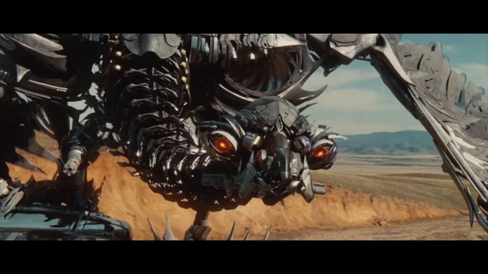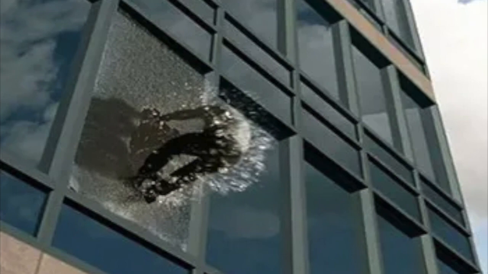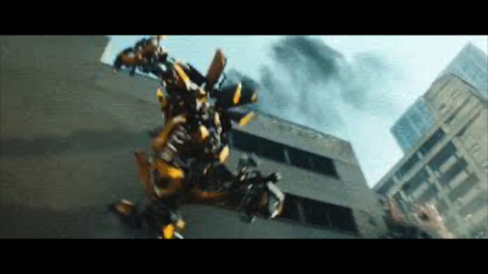Laserbeak asks Sam about the Allspark, but Sam has no clue what he's talking about. "Maybe this will get you to talk," Laserbeak says as he then grabs Sam and chucks him out of the window. Mikaela attempts to fight off Laserbeak, but is thrown into Sam's dresser. Sam nearly falls to his death until he is caught by Bumblebee.